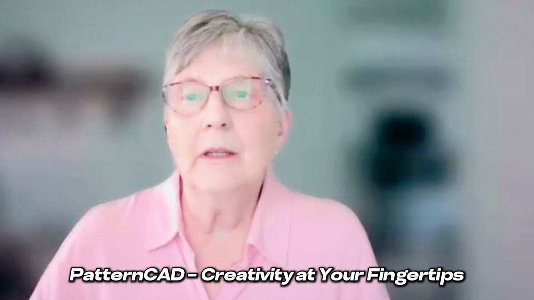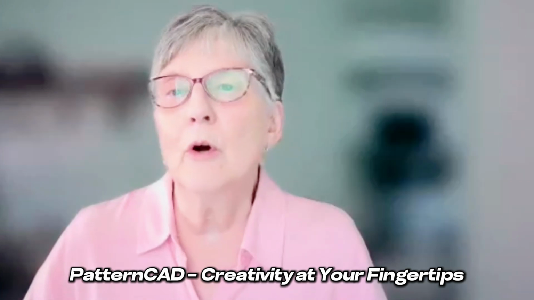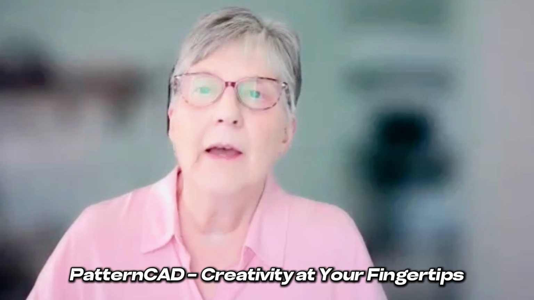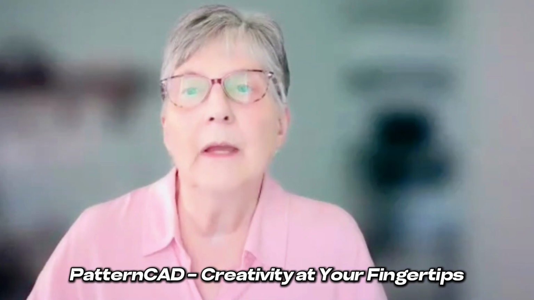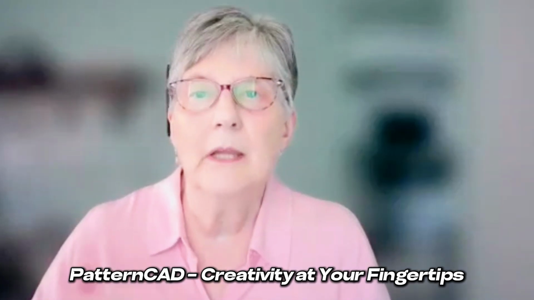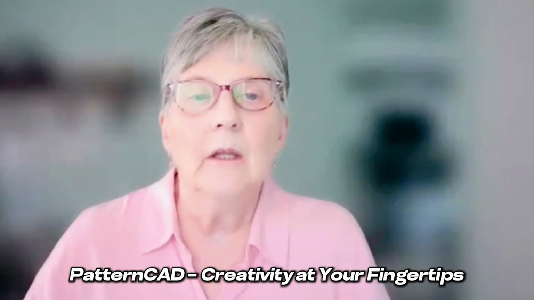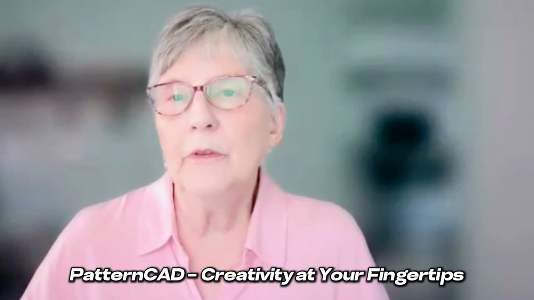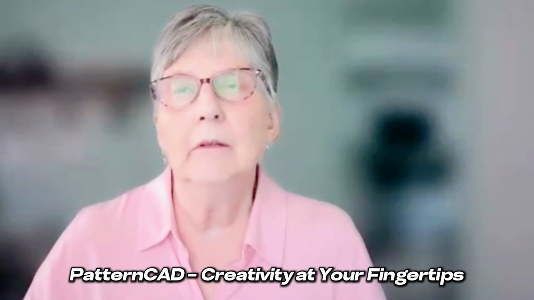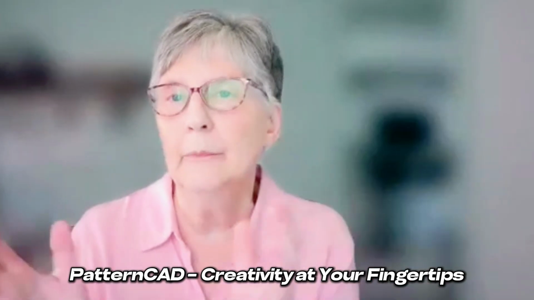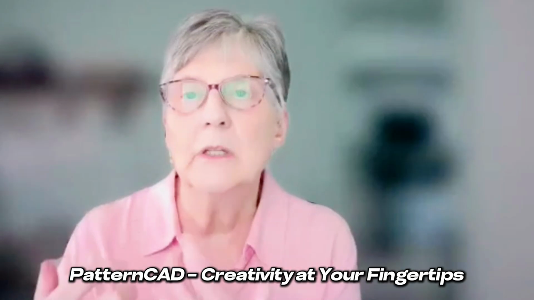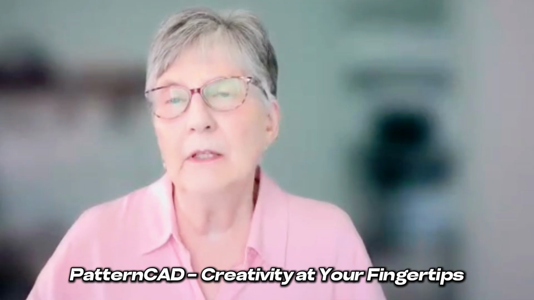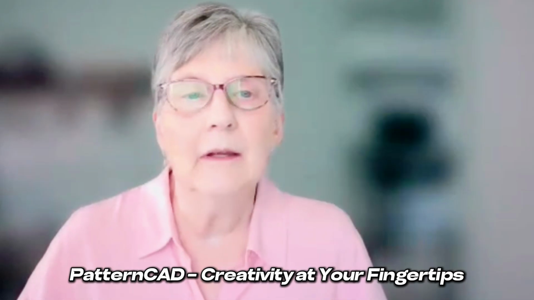So what it is, it's a place where you can go. You can edit patterns. So you can take in an existing pattern, you can edit it to become something that you want to see rather than exactly what the pattern is. You can draw your own, you can design. And to put these things together, you can take two patterns and compile them and kind of marry them together so that they stitch as one. There's just many things that you can do in PatternCAD.